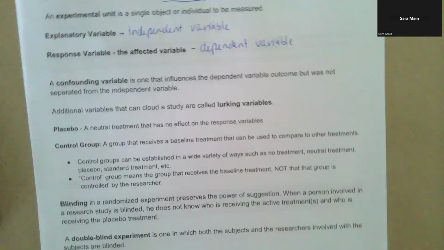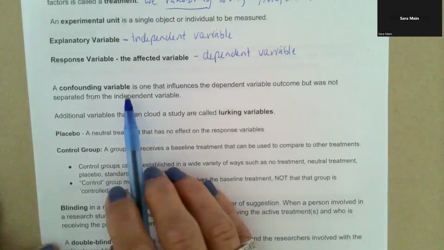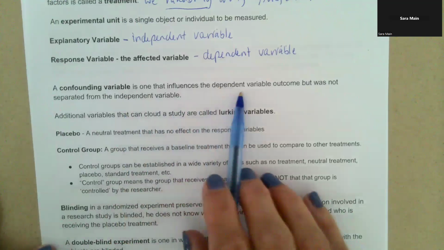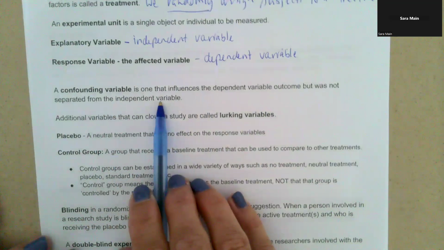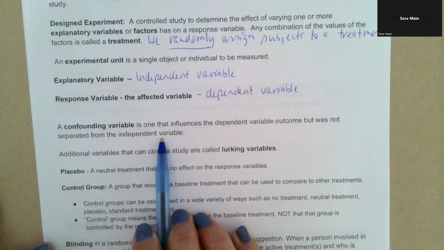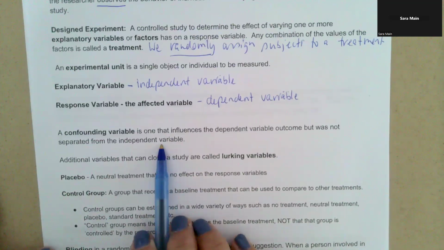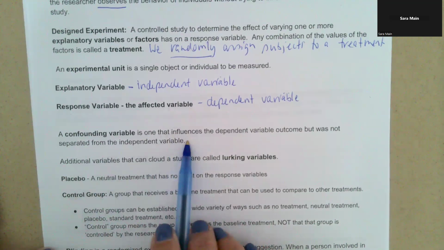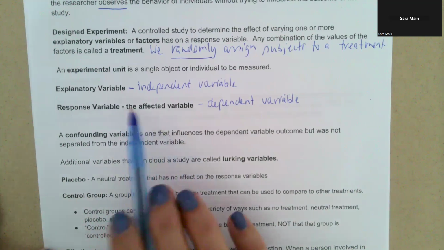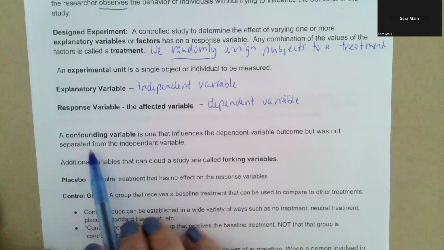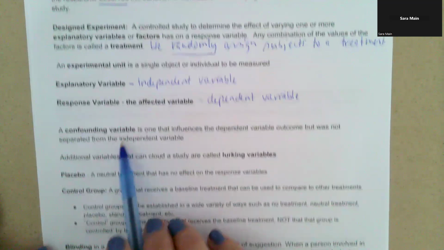Okay. A confounding variable is one that influences the dependent variable outcome, but was not separated from the independent variable. So if we go back to my little example about smoking and causing cancer, it might also be a confounding variable if somebody drinks, because people that smoke often also maybe abuse alcohol. But I wasn't actually measuring or testing for alcohol. I was only looking to see if there was a relationship between somebody that smoked and the outcome of cancer. So that could be a confounding variable.